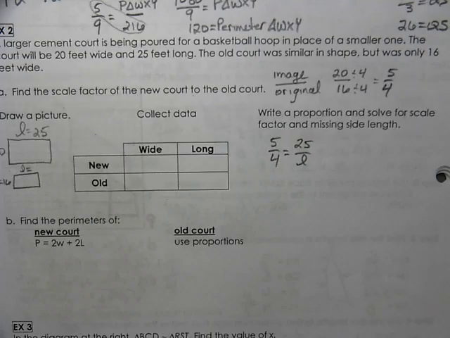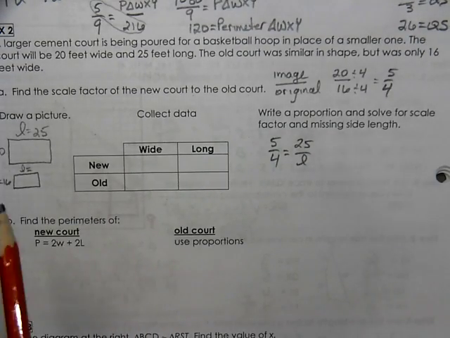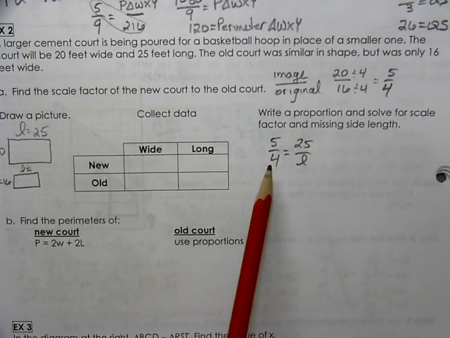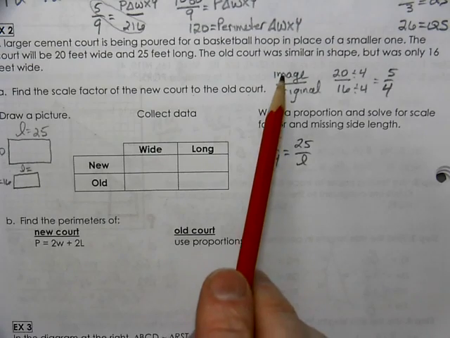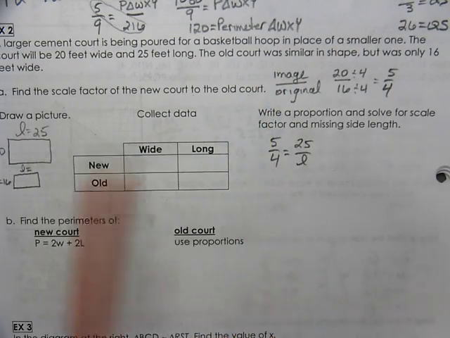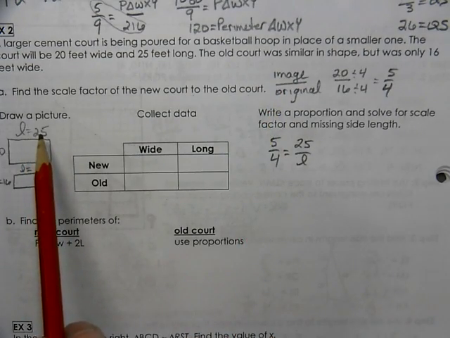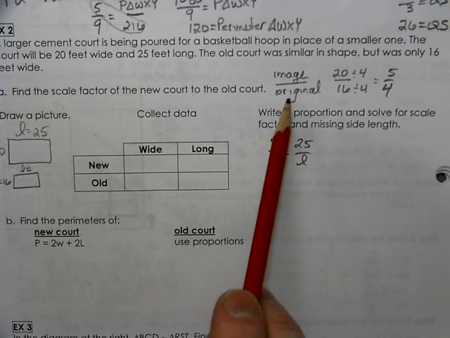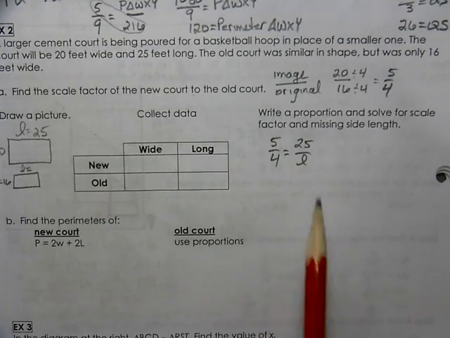I didn't just put it on bottom where most of the other times we've been placing it, because it has to follow the pattern of what your scale factor is made of. The scale factor was image over original. The image is what we know. The original is what we didn't know. The original was on bottom, so the unknown is on bottom.